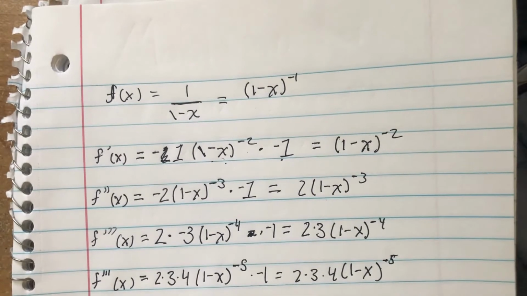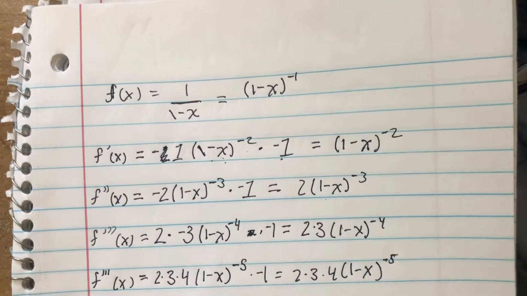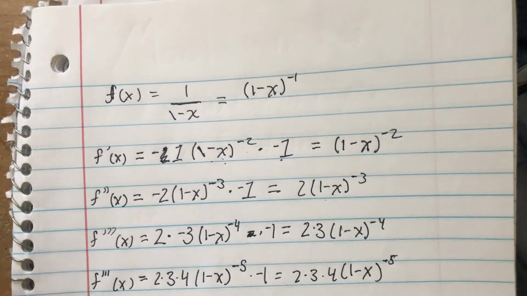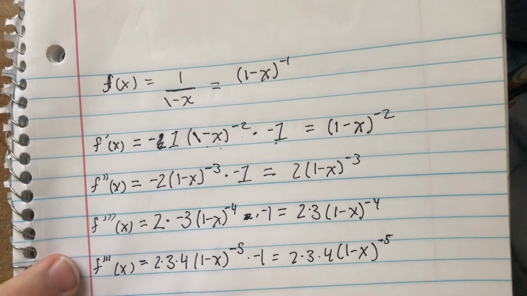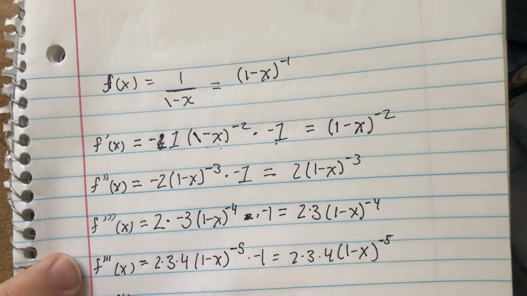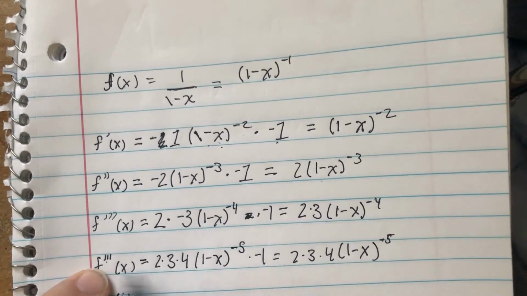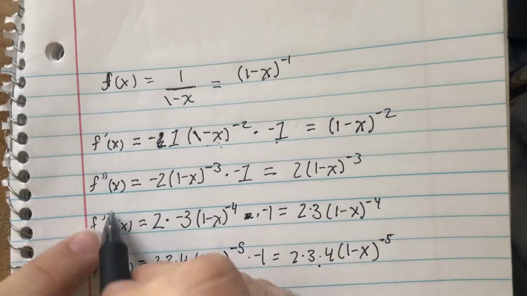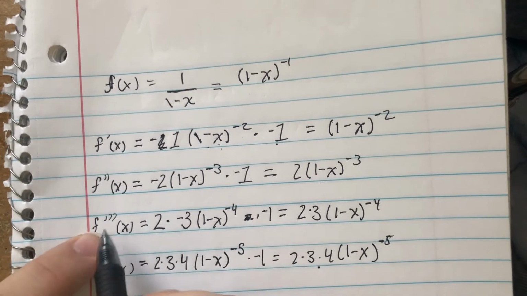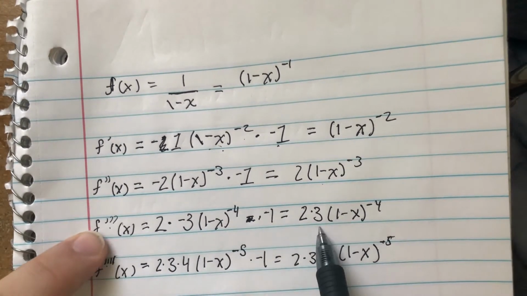And so at this point, you might see the pattern for the ith derivative of f of x. So the ith derivative is going to be, so this is the third derivative, this is 4 factorial. Sorry, this should be the fourth derivative. This is the third derivative, 3 factorial.